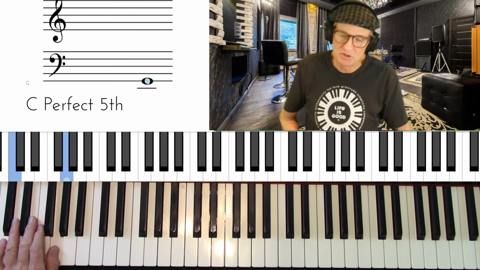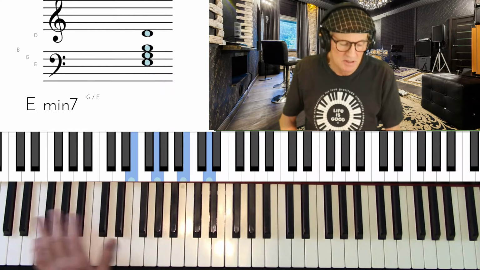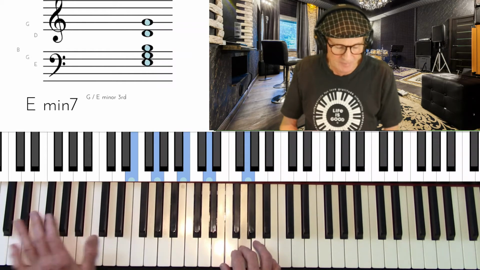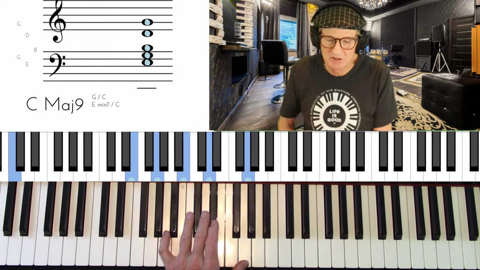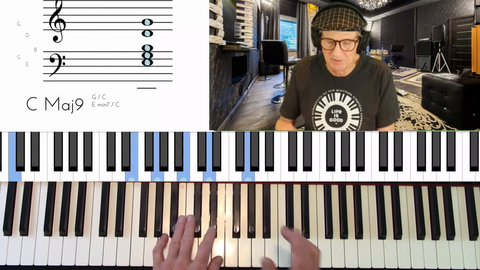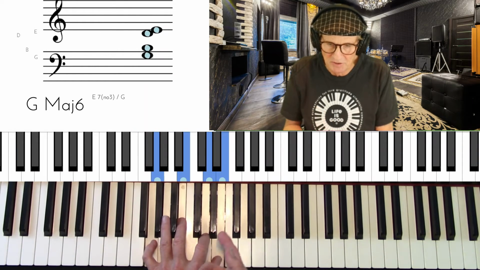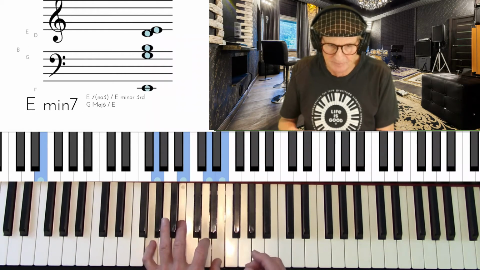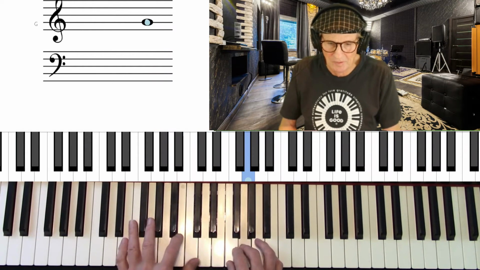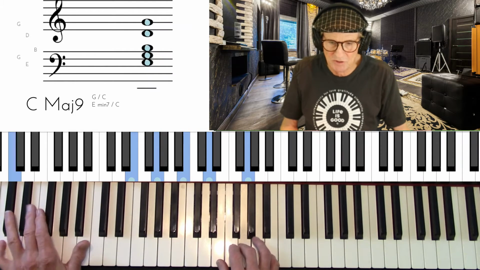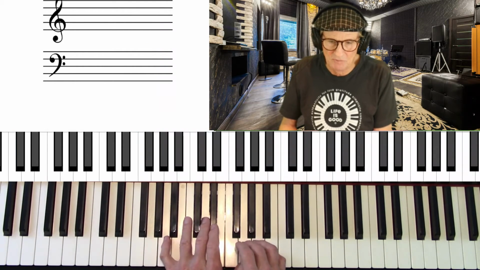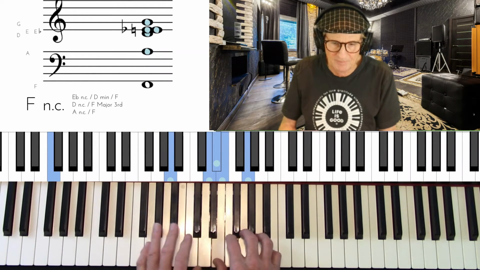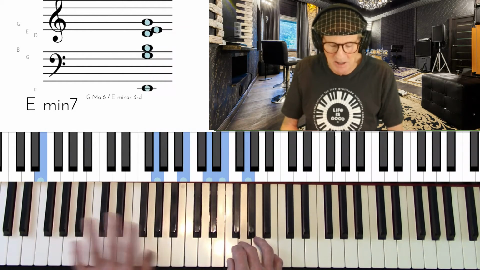So let's look at the song My Romance. I'm going to start out with the C major 9 there in that first inversion. Now I use an F7 for this next chord just because I like the sound of the F7 moving to the E minor 7. So first inversion there. First inversion for the F9. There's your E minor 9.